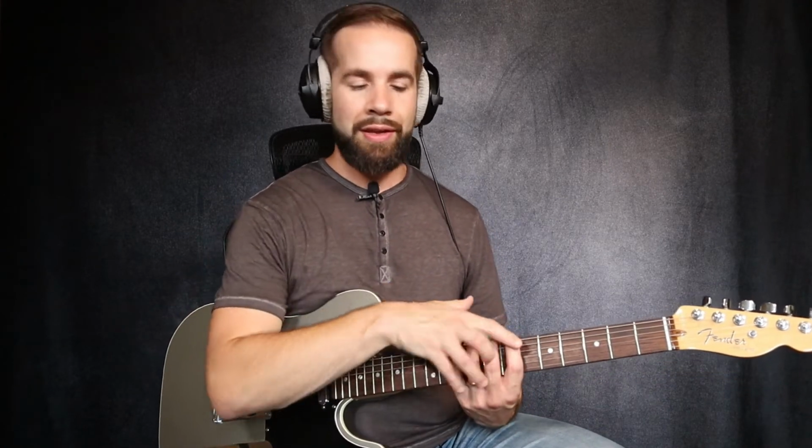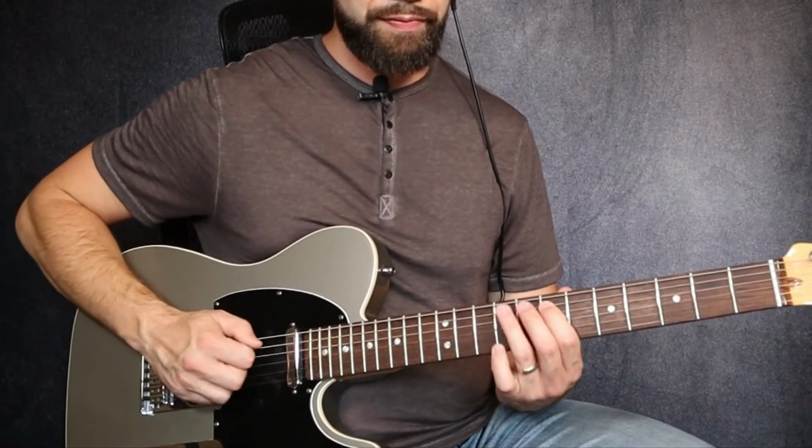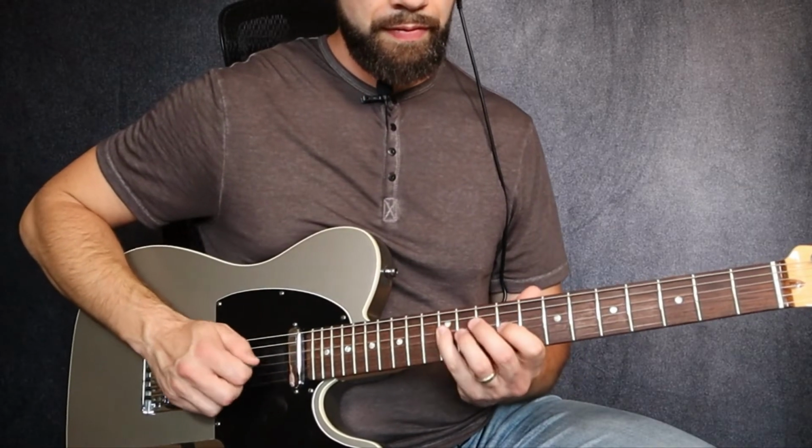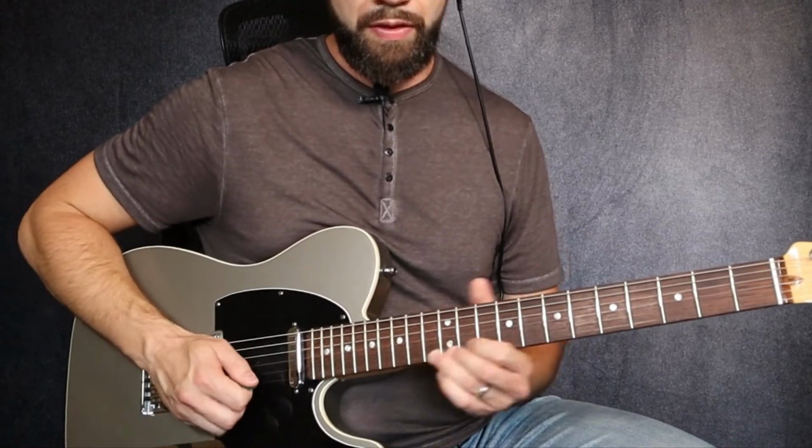So once I learned this concept, I started seeing sequences, patterns, chords, scales in such a different light. I wasn't just confined to a box pattern. I was starting to see sequences in all these different positions. So let me just demonstrate that again. So that's using the pentatonic scale.